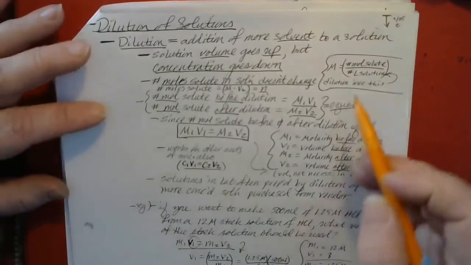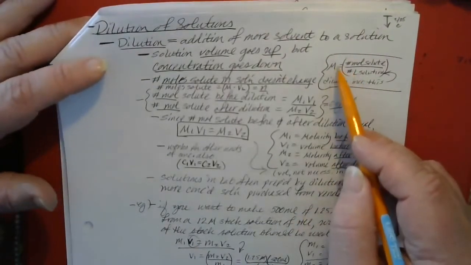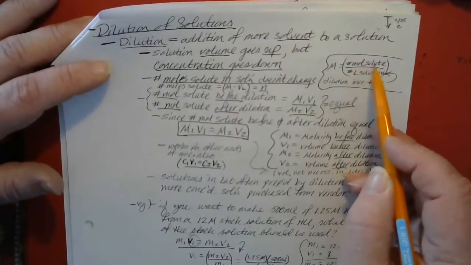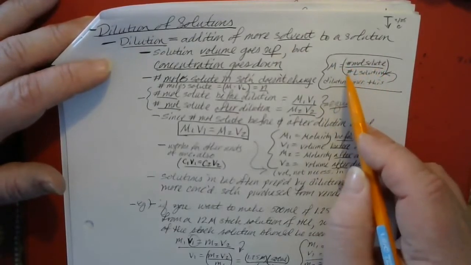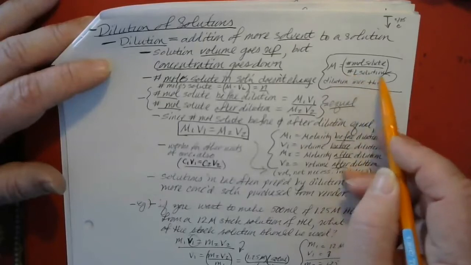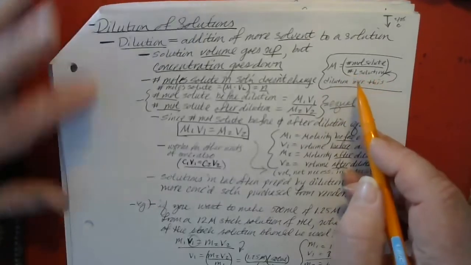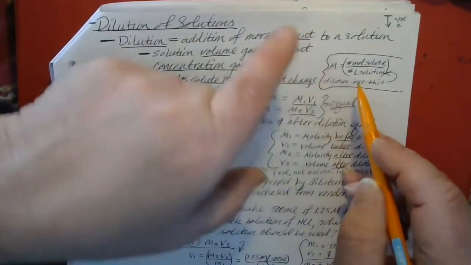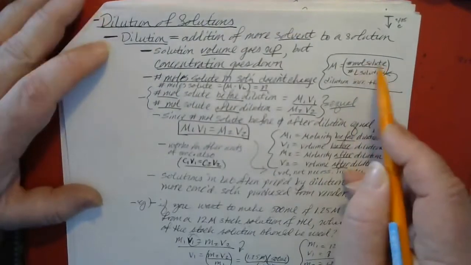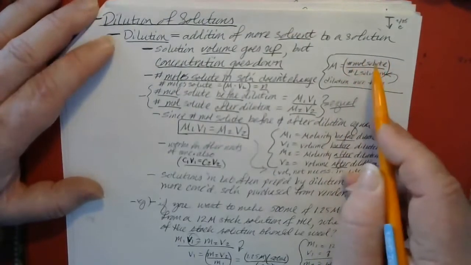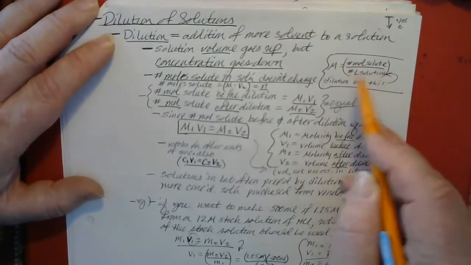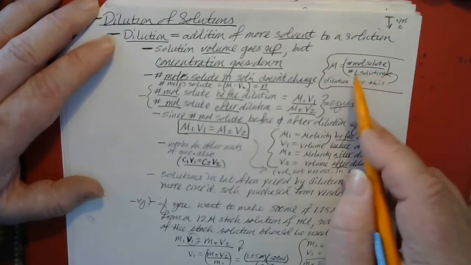In cases of molarity, you can look at the equation for molarity. Molarity, remember, is the number of moles of solute divided by the volume of the solution in liters. If you add more solvent, not solute, just solvent, it has no effect on the numerator of this equation, but it does increase the denominator, because the denominator is the entire solution.